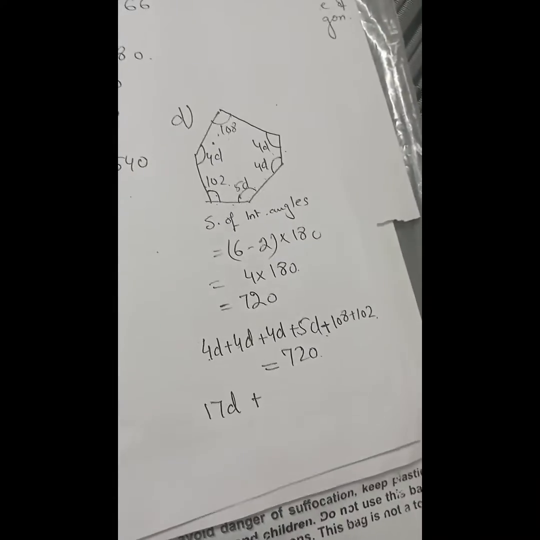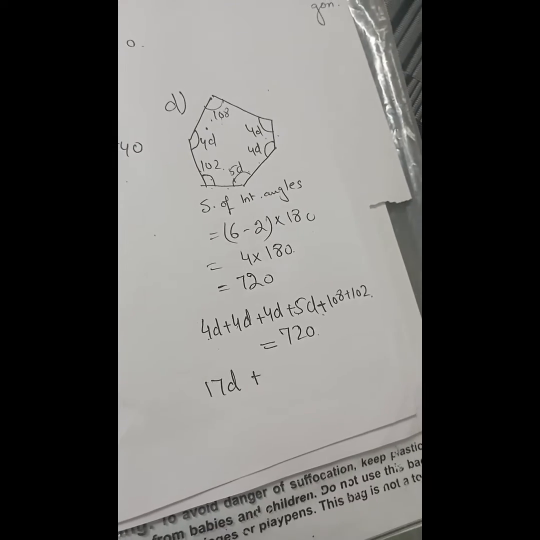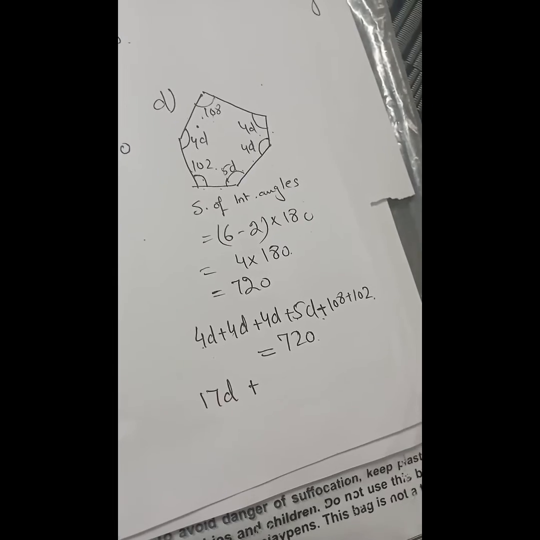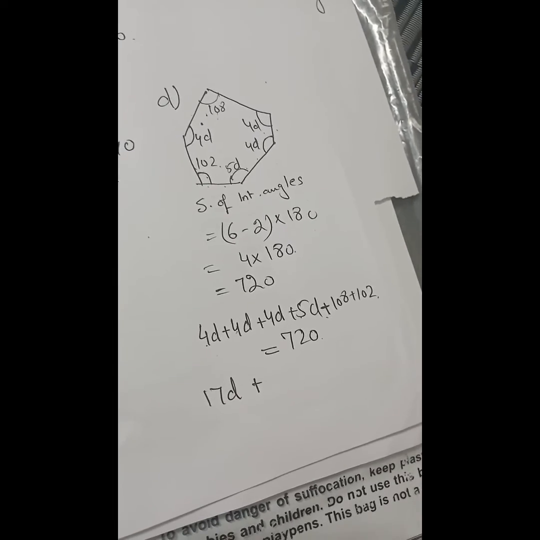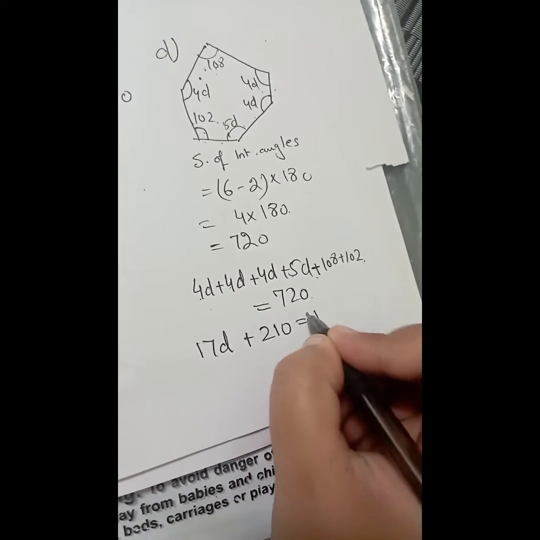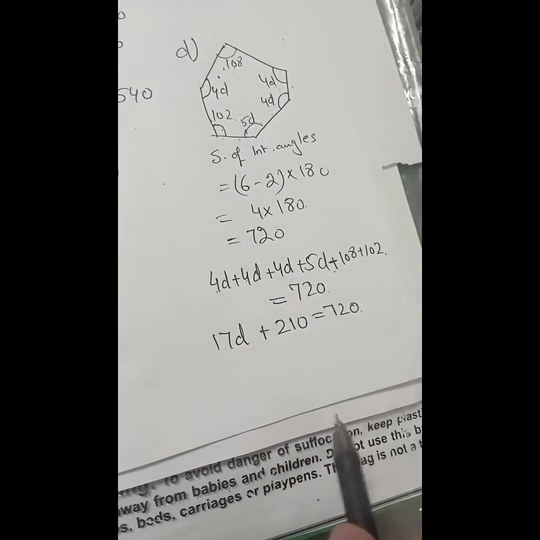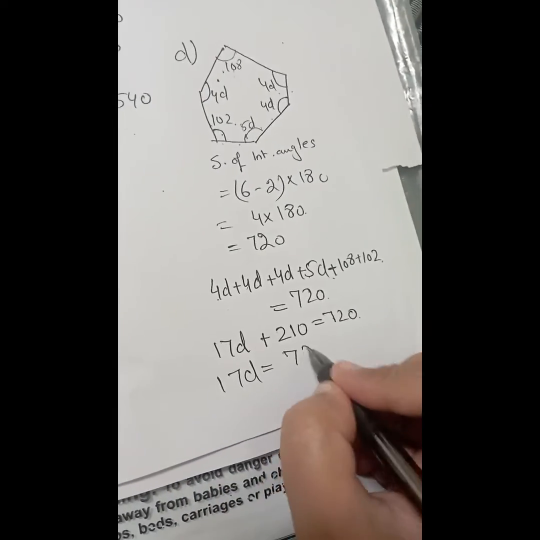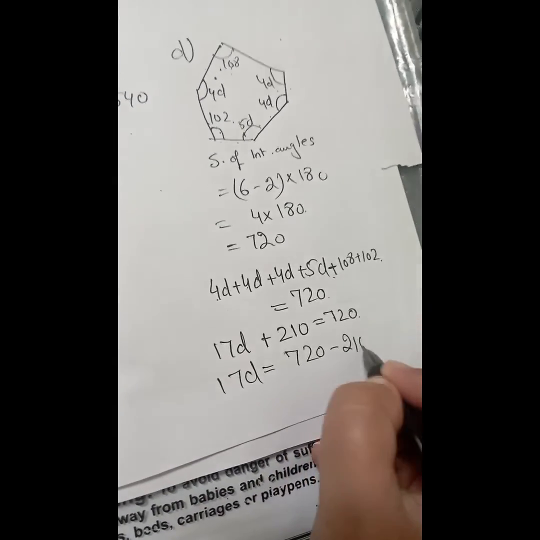Okay, now it's time to add these values, 108 and 102. Let's add 102 plus 108. So I get 210, and that is equal to 720. Now it's time to take 210 to the other side, and it will become 17D is equal to 720 minus 210.